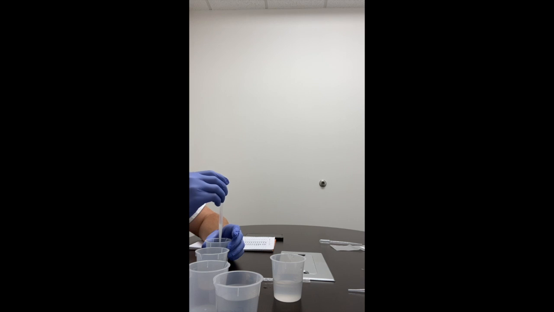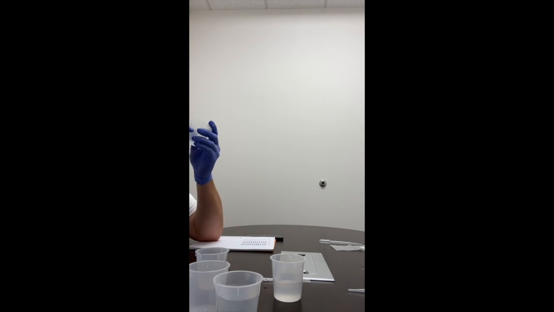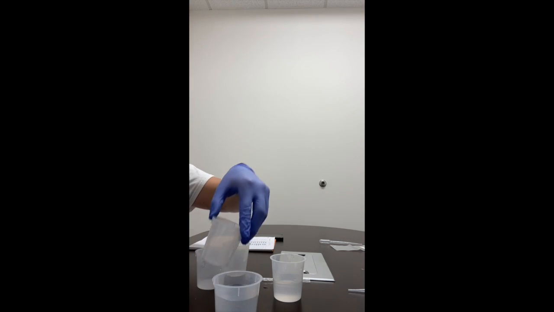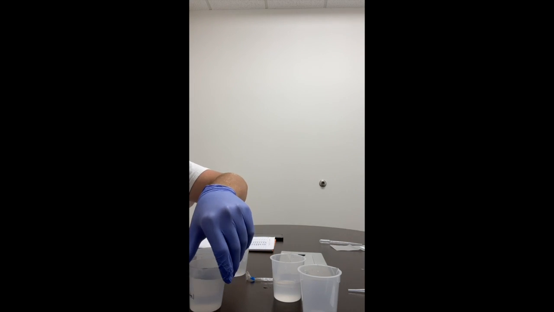And we'll put it in the positive control. There's positive control. So we have 3 beakers right now.